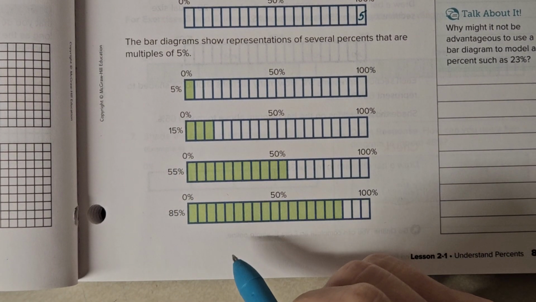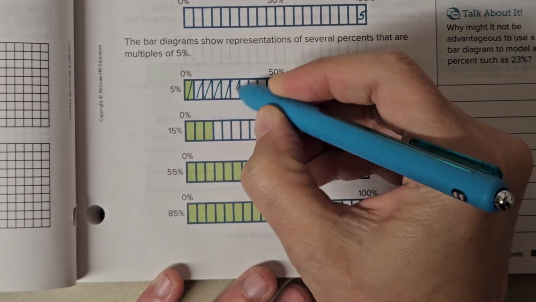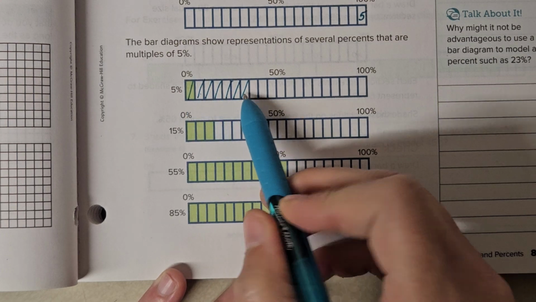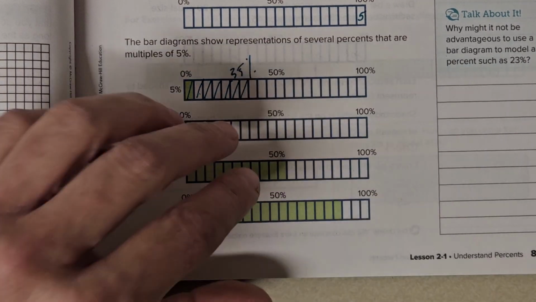Well, what if we shaded in 7? 1, 2, 3, 4, 5, 6, 7. That'd be 5, 10, 15, 20, 25, 30, 35% shaded. Oh, I think you're going to get it.